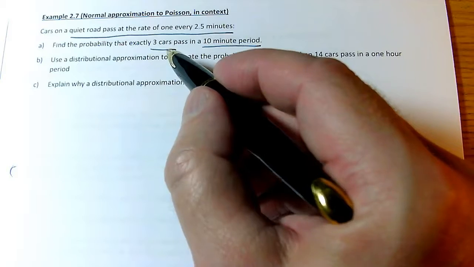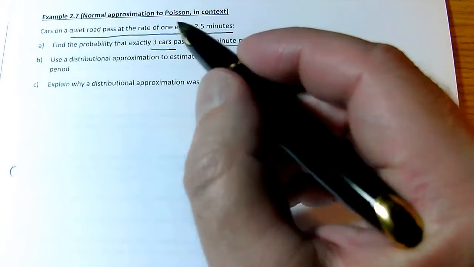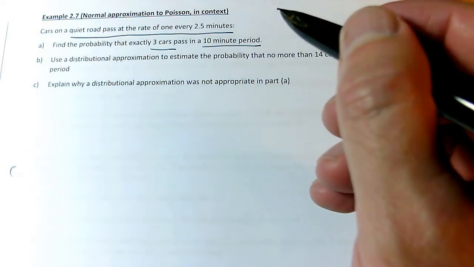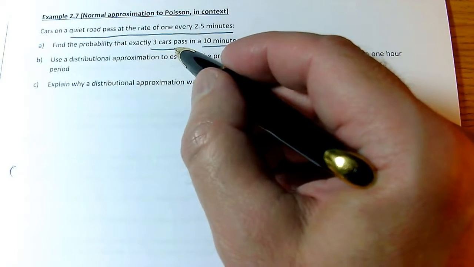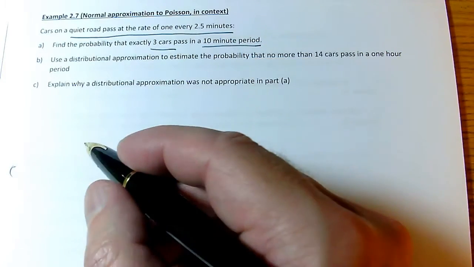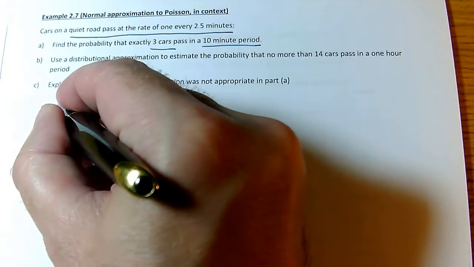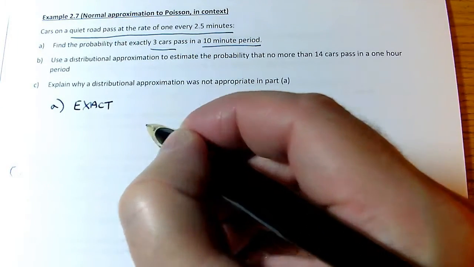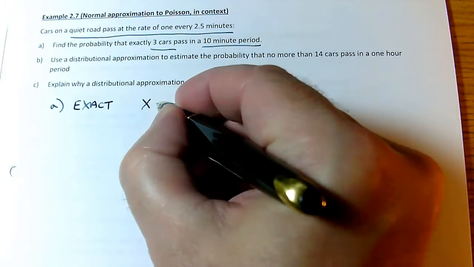So I'm counting events, cars, in a 10-minute period, which is a fixed time. So if we're counting events in a fixed time or space, and as long as the events are occurring randomly, independently, and at a constant average rate, then it will be Poisson. So I have to make all of those assumptions, that it's independent, that it's at a constant average rate. But if it is, then in part A, my exact distribution is going to be a Poisson.